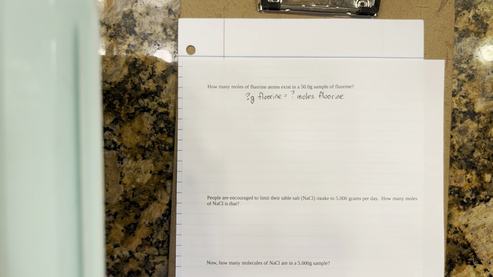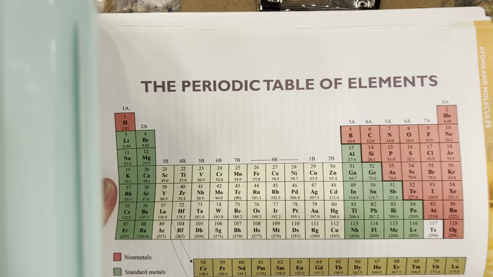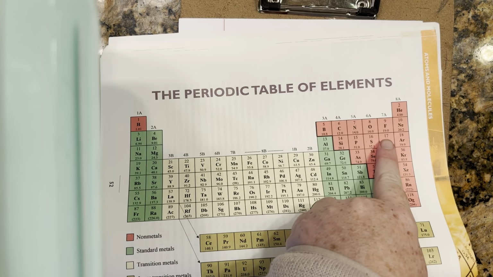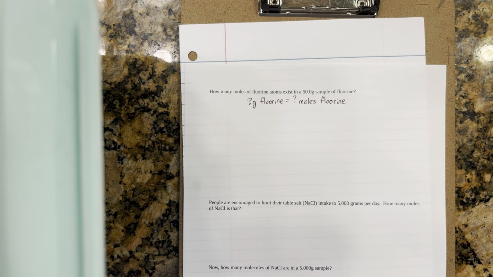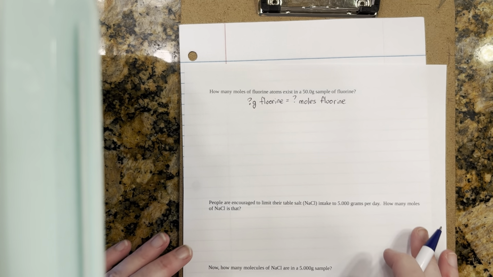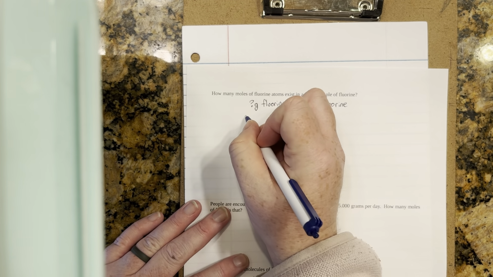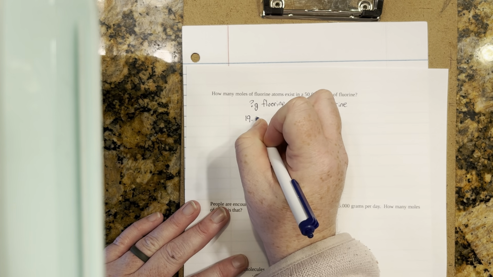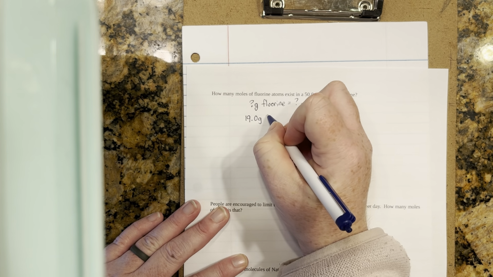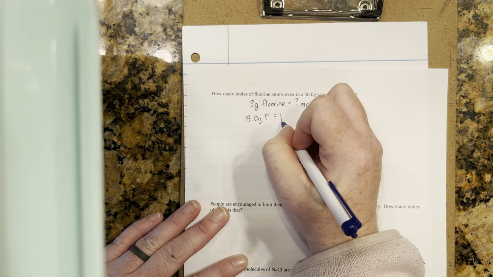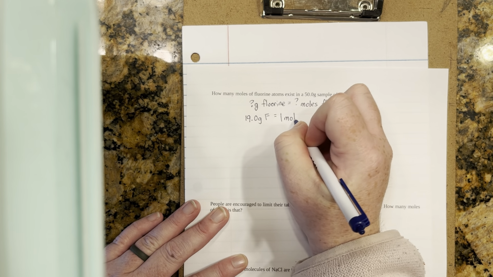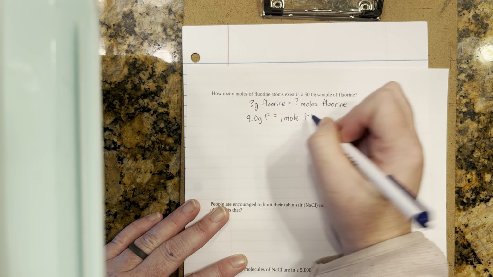So if I look at fluorine, right here, I can see 19.0. So 19.0 grams of fluorine, I'm going to write it this way, equals 1 mole of fluorine, right? We just talked about that.